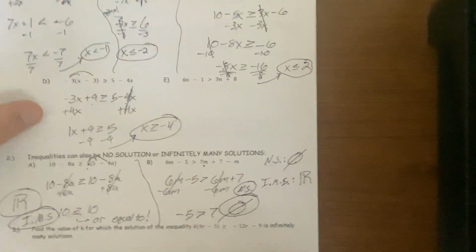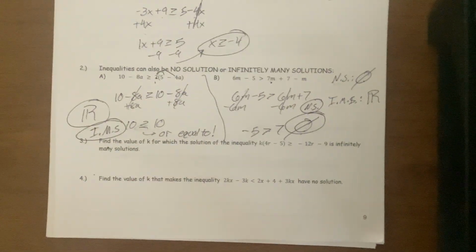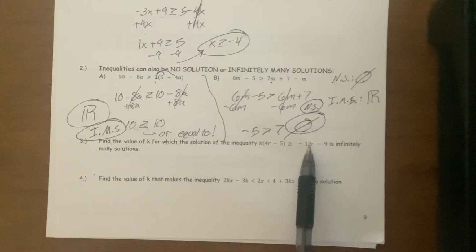Now, let's go ahead and move on because there are a couple of word problems. I'm just going to flip to see if we have a back side here. We do have a couple of other questions to talk about here real quick, but let's talk about 3 and 4. So, number 3 right here says find the value of k for which the solution of the inequality k times quantity 4r minus 5 is greater than or equal to negative 12r minus 9 is infinitely many solutions.